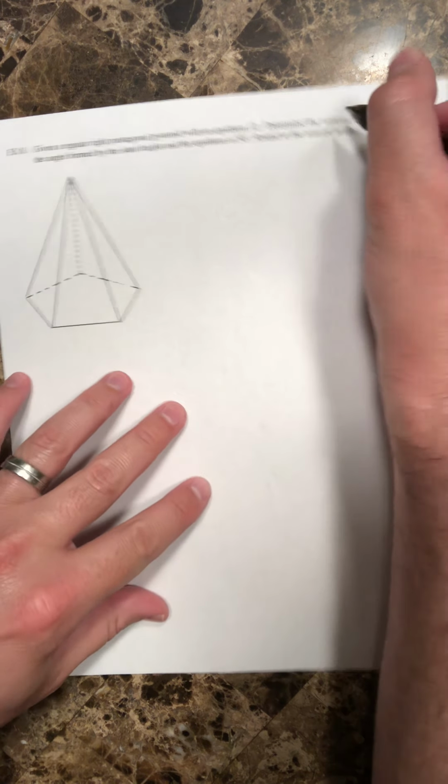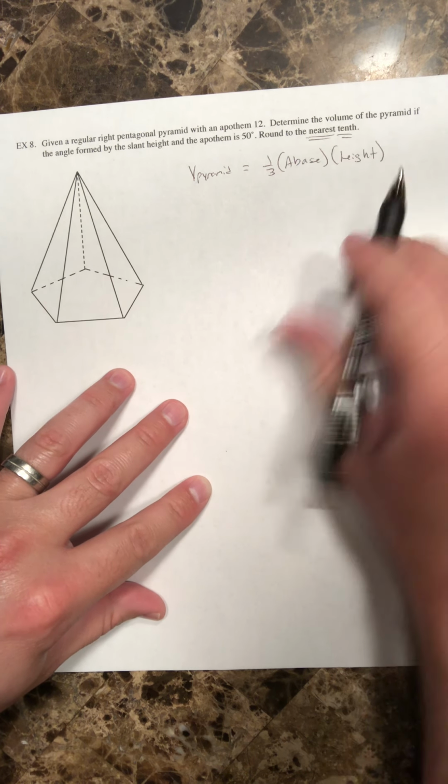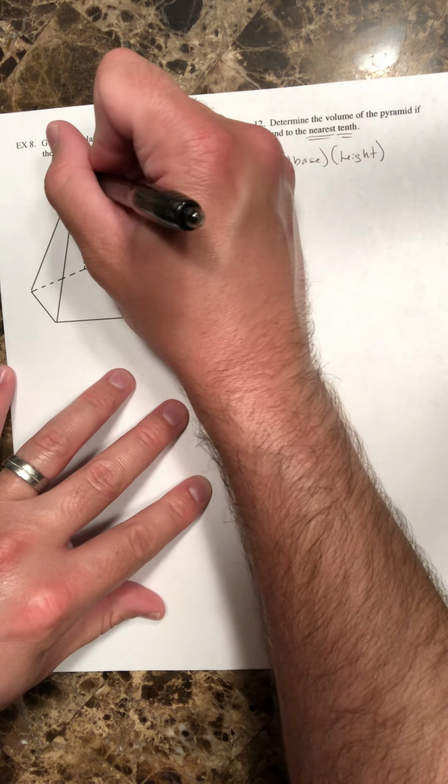So we know that the volume of a pyramid is equal to 1/3 the area of the base of the pyramid multiplied by the height of the pyramid. When we talk about the height of a pyramid, we're talking about the altitude, so from the vertex to the center of the base. So we need to get the area of the base, and the base is a regular pentagon. So let's start there. Let's get the area of that base first.